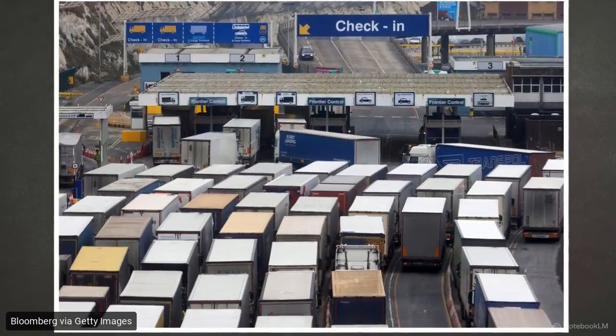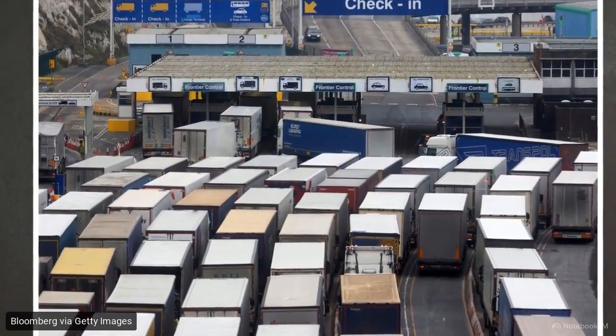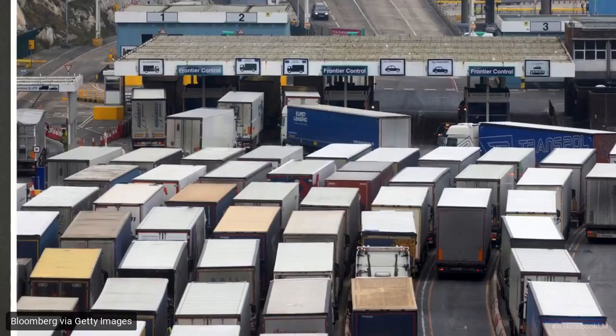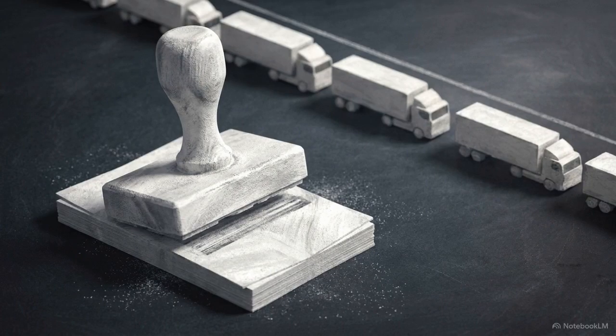Look at the gridlock here at this border crossing. When nations withdraw from free trade agreements, like Britain during Brexit, the immediate physical result is thousands of trucks stalled at customs, waiting to pay tariffs or clear quotas. This is the friction of trade policy.